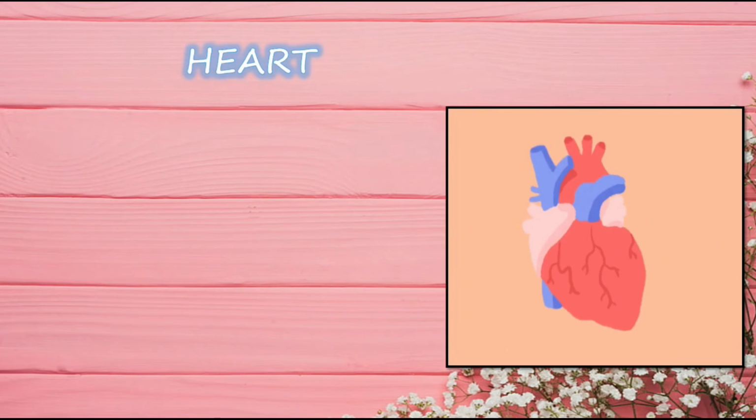Heart. See, this is the heart. What is it doing? It is pumping. It pumps the blood inside the heart. So the heart purifies the blood and transfers it to all parts of the body.